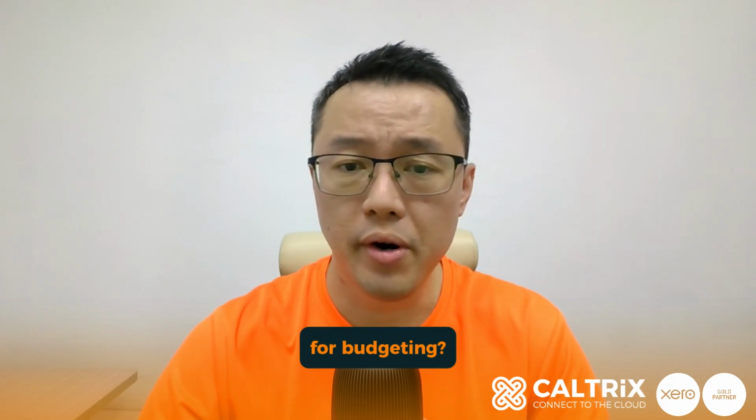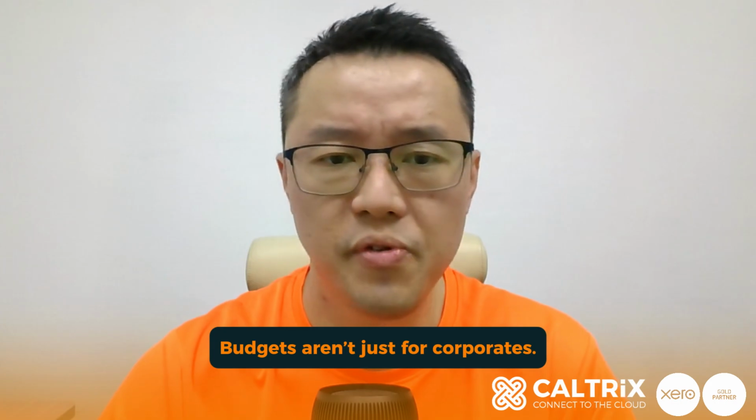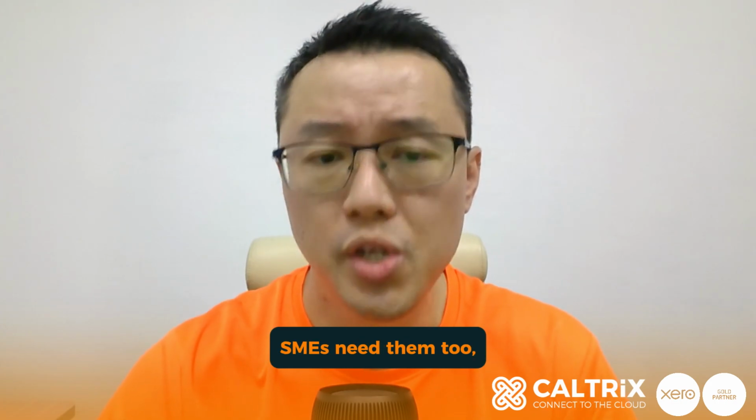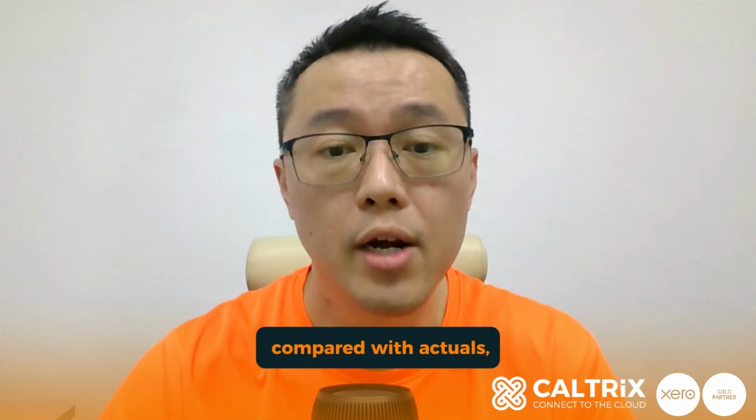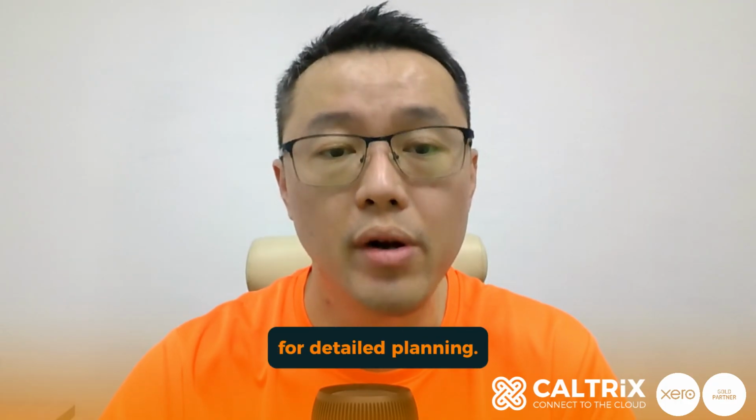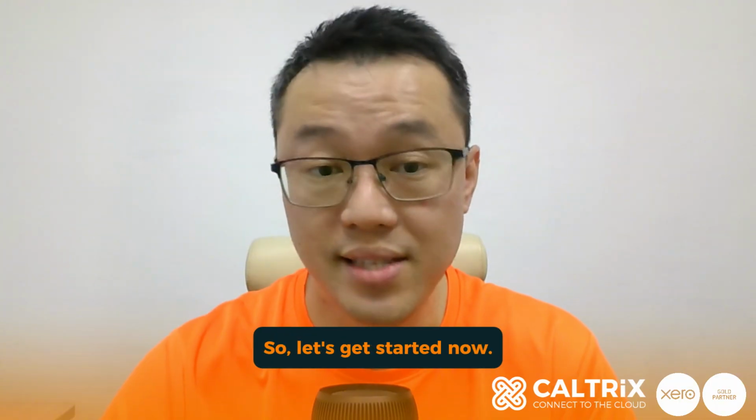for Malaysian SMEs. Why use Xero for budgeting? Budgets aren't just for corporates. SMEs need them too. Cash flow control, profit forecasting, and accountability. In Xero, you can create budgets by month, compare with actuals, and even export to Excel for detailed planning. So let's get started now.